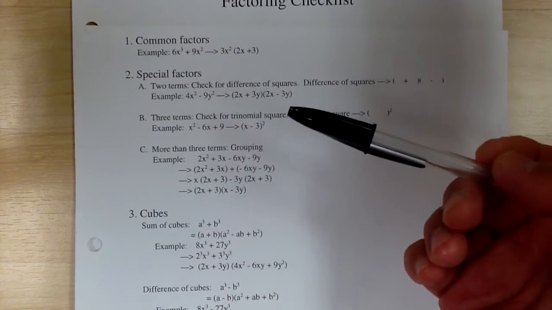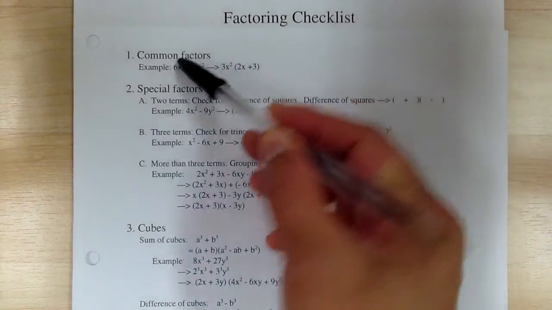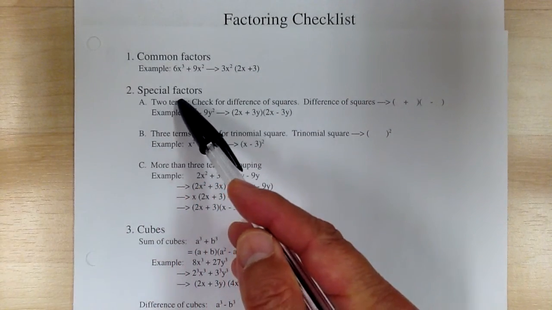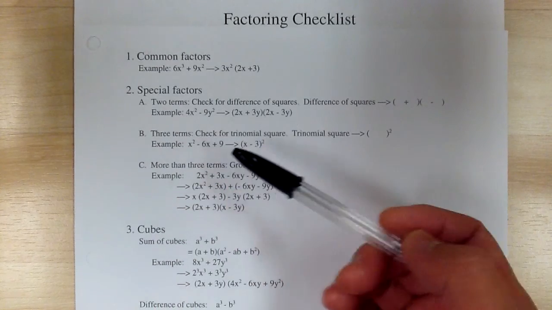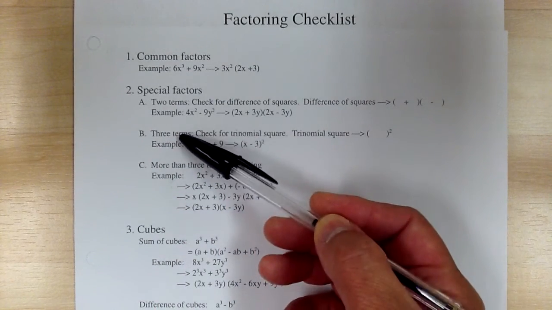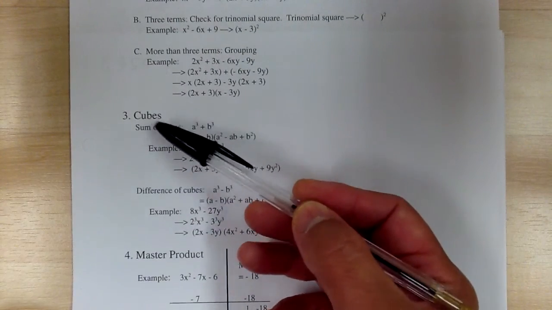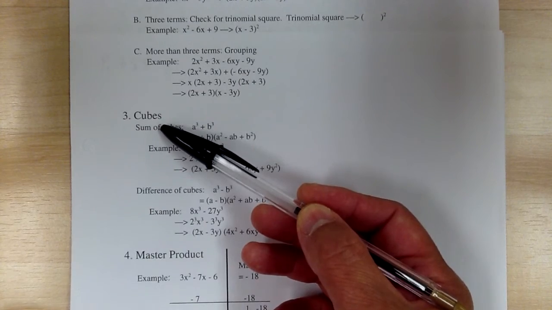Make sure that when you're doing the factoring, for every problem you go to step 1, do the common factor. Then you go to step 2, special factor. Now, special factor has 3 types, right? The 2 terms, 3 terms, or more. And don't worry about the cube. You're going to learn this when you get to Algebra 2.